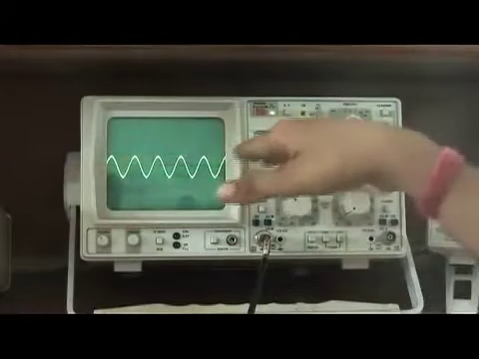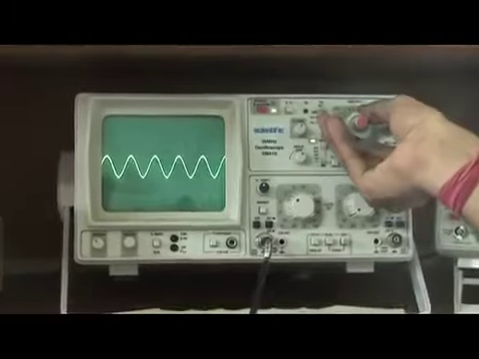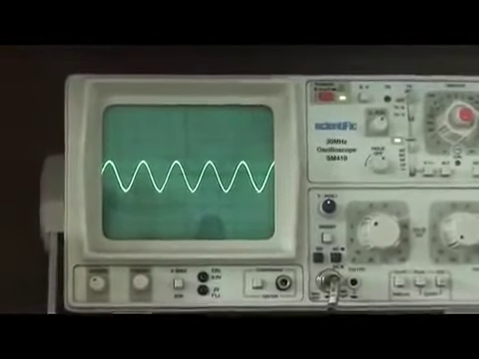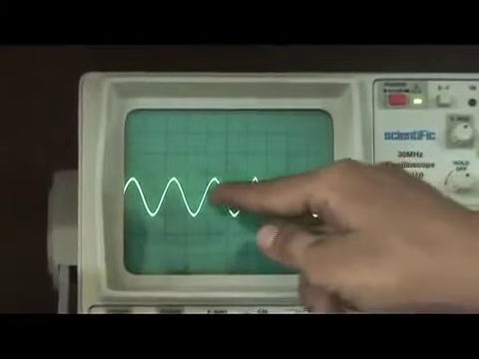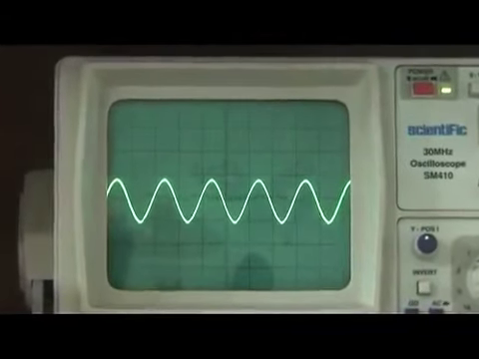And what about the x-axis? X-axis can be changed using this. What lies in the x-axis? In the x-axis, there is the time. Time of what? Time of how many blocks this one cycle of the signal takes to complete its rotation.